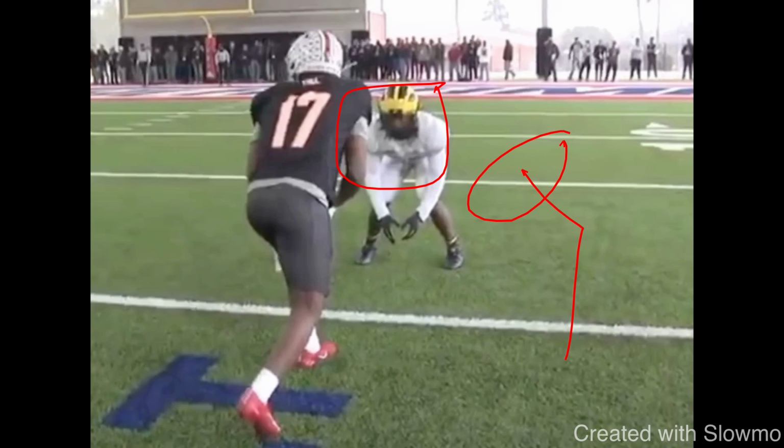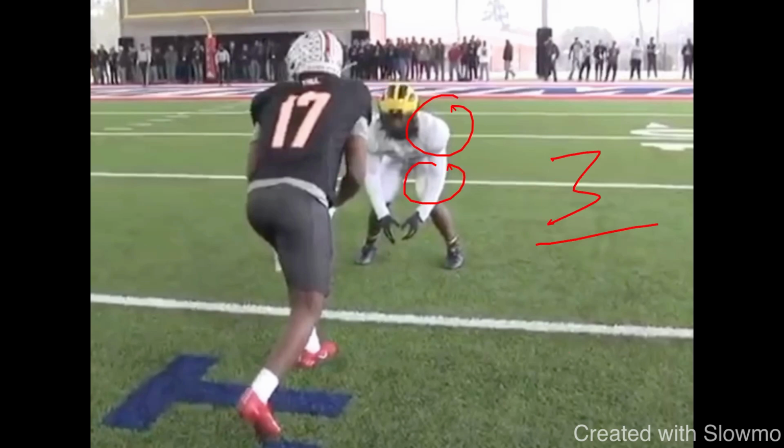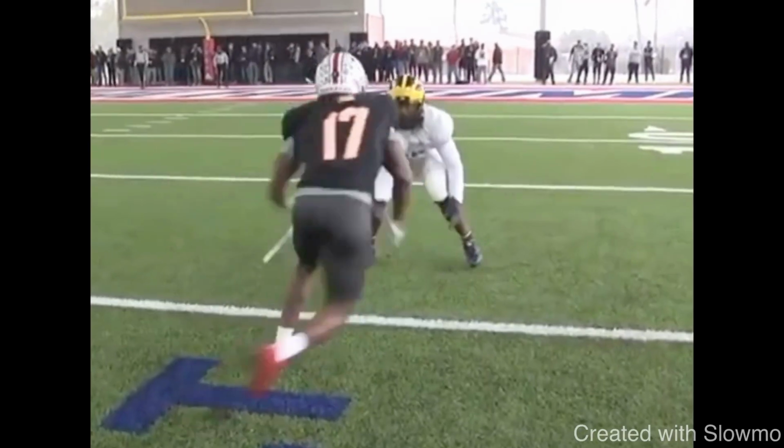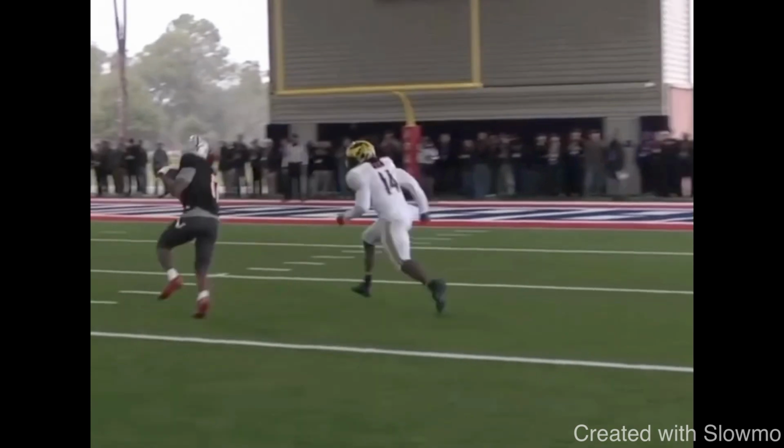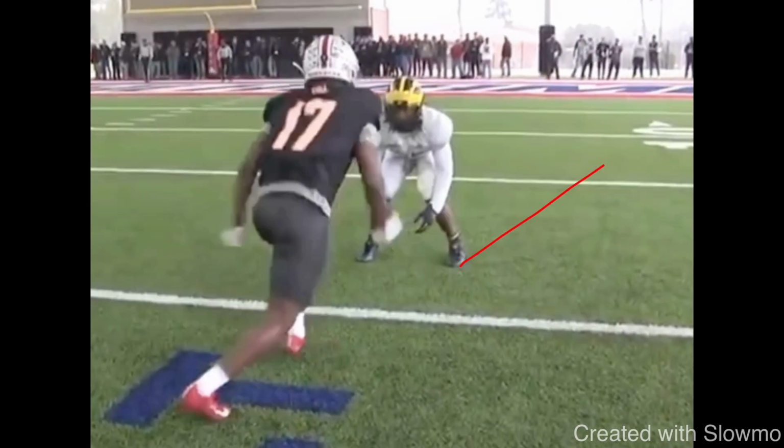It's a quick slant, right? What we want to do is attack his outside shoulder and outside hip for 3 steps. That's the diamond release. So he pairs that with this slide release. He comes off the ball, slides, 1, 2, 3, and attacks that outside shoulder and hip and is able to win on the slant. Now that 1, 2, 3 has got to be fast, guys, because we can't waste time on this. But remember, it starts the same exact way.